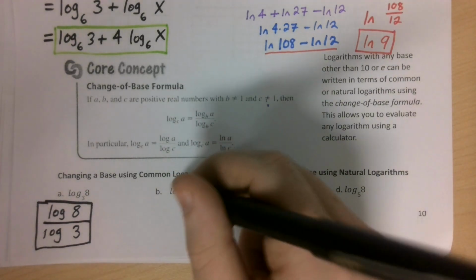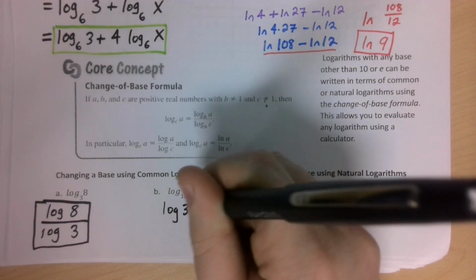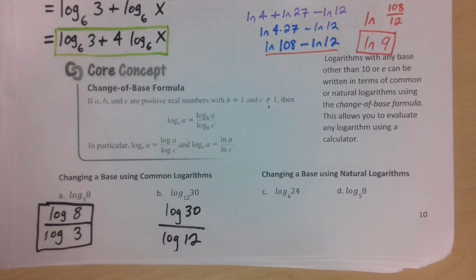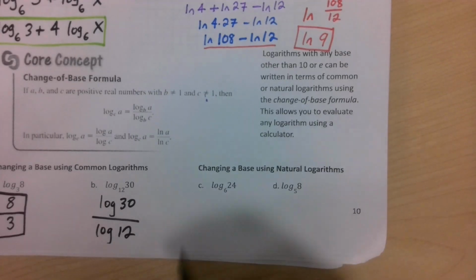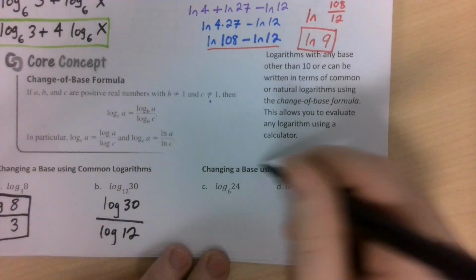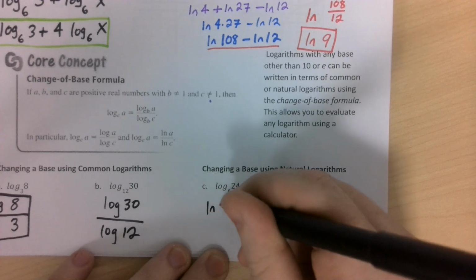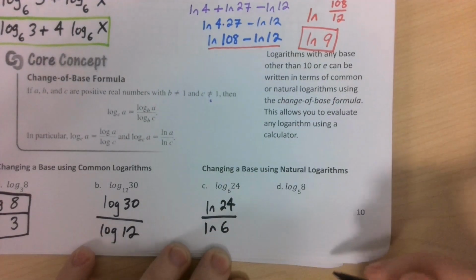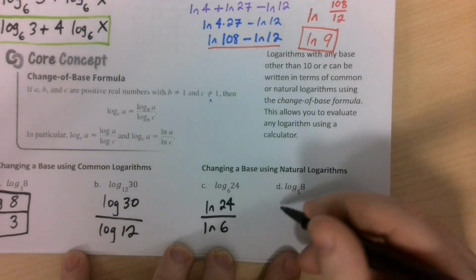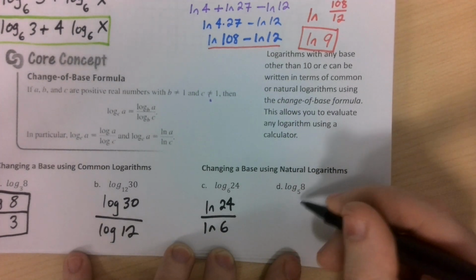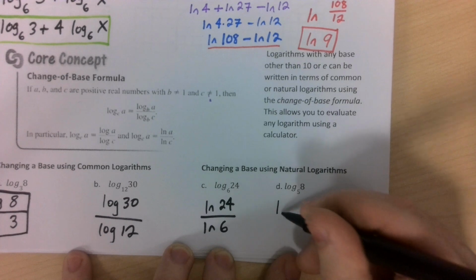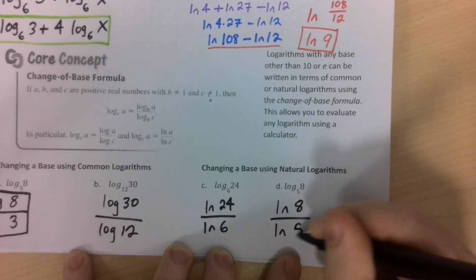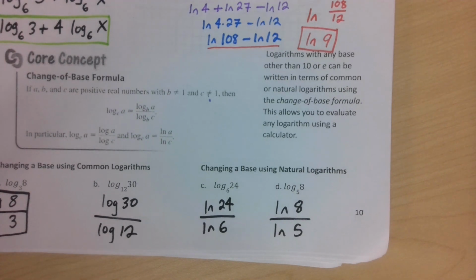How'd you do? For B, we should have gotten log of 30 over log of 12, since we wanted it in common logarithm form. For C, we want it as a natural logarithm. Well, that's no problem. That's just ln of 24 over ln of 6. And for D, we wanted log base 5 of 8 turned into natural logs. That's just ln of 8 over ln of 5. Done!